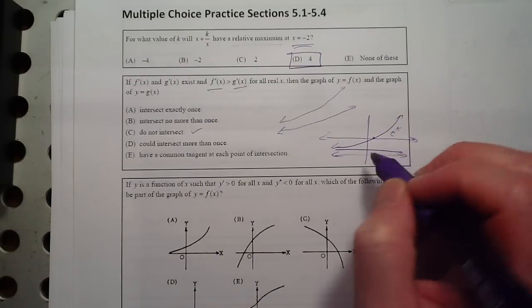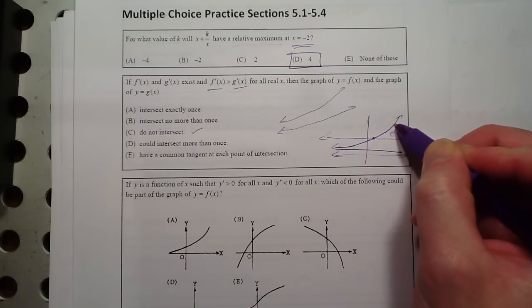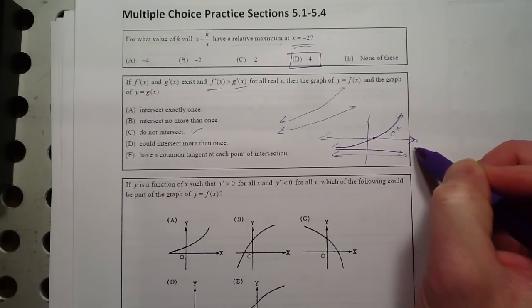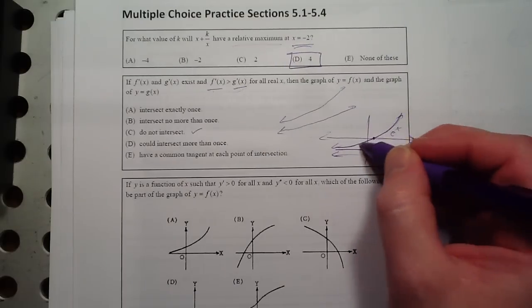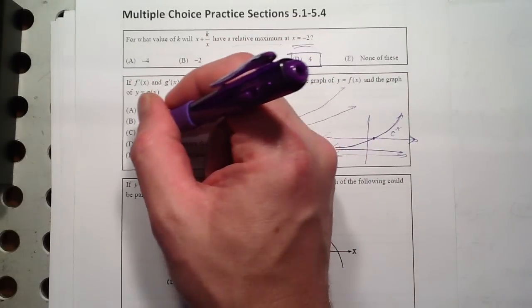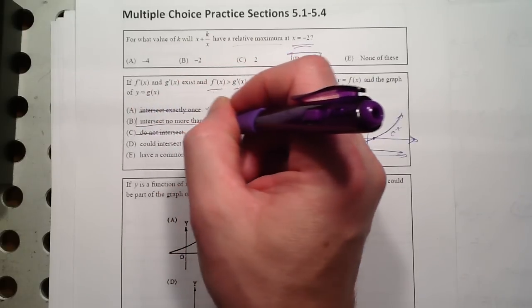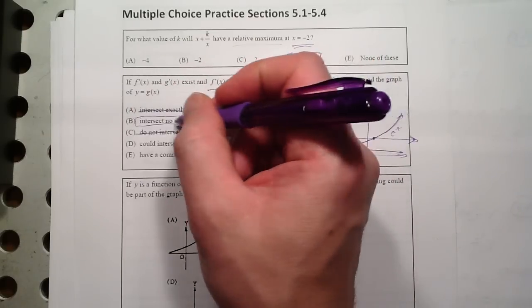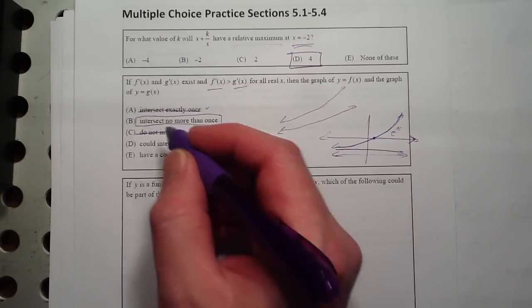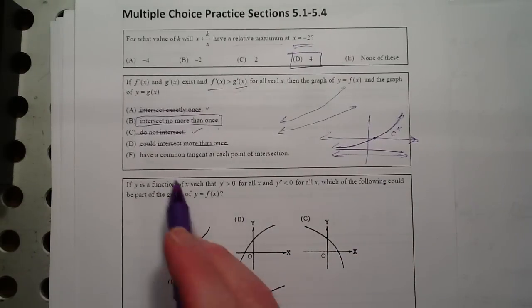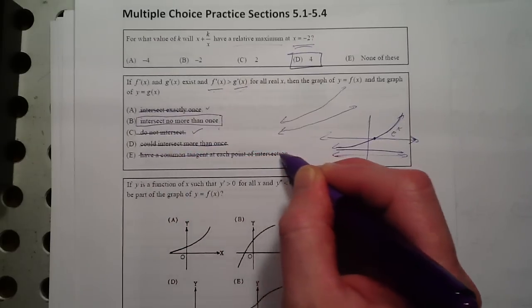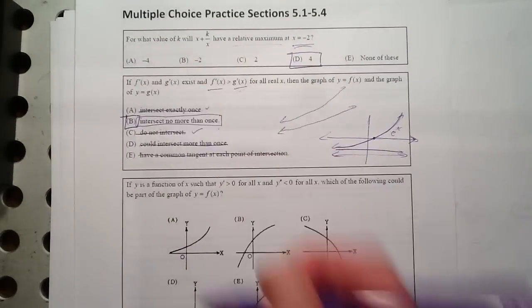Could they cross more than once? Well, I think once they crossed, this one's always going to out-steep its buddy here. So I think it couldn't ever come back. So it could either cross 0 times or 1 time. So I like both of those, but I think it's got to be both. So intersect no more than once, which means no times or 1 time. And so they couldn't intersect more than once and have a common tangent at each point of intersection. That's crazy talk. So I think B is the correct answer.